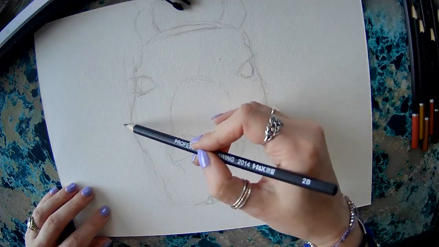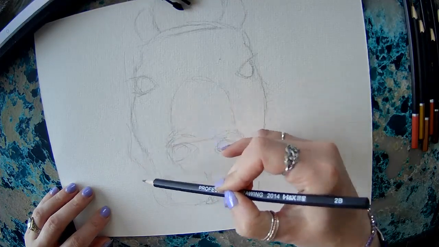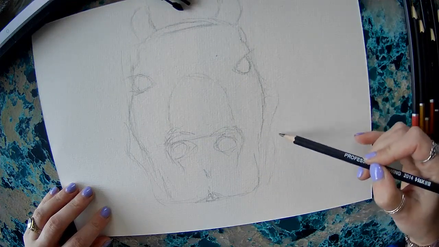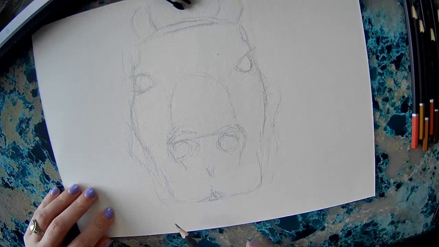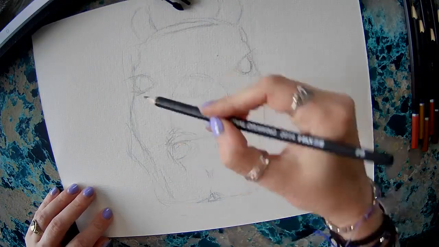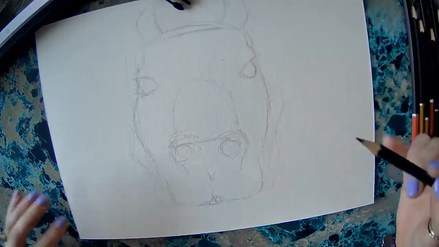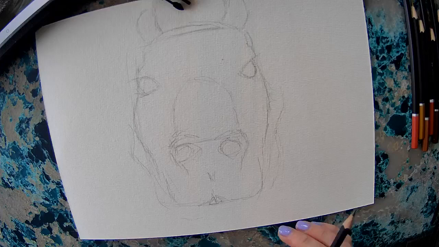So I'm going to try and sketch in as well some of these water lines that we can see. That's always a tricky thing to draw, water, but we'll give it a go. I'm not very good at it, but it's good to practice things that we're not so good at. Okay. Not perfect proportions, but I think it's okay. I think it's recognisable as a capybara.